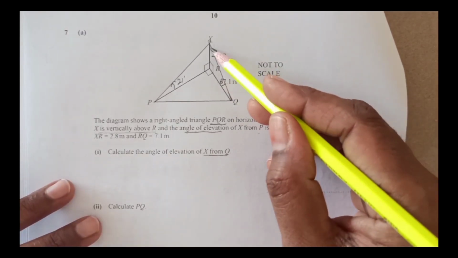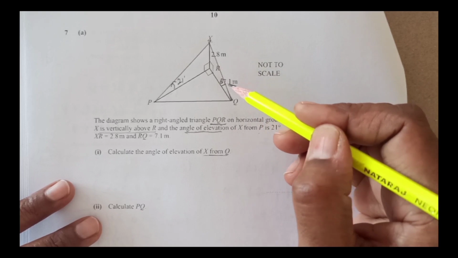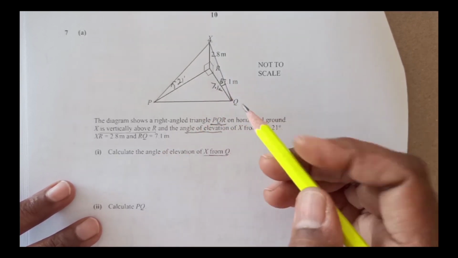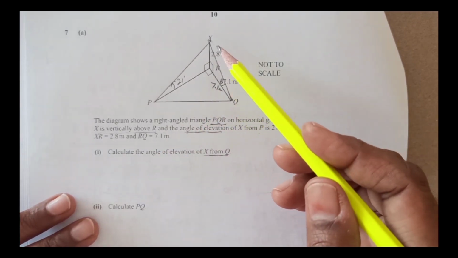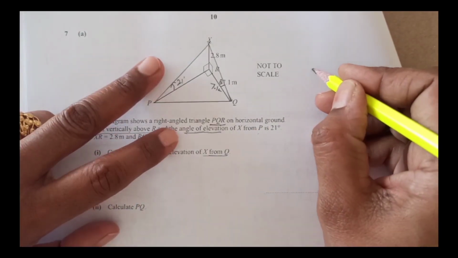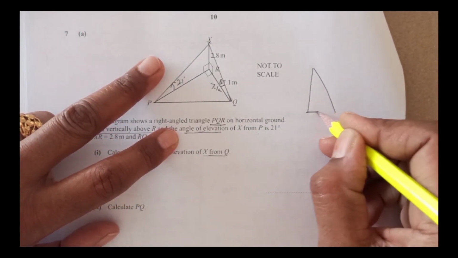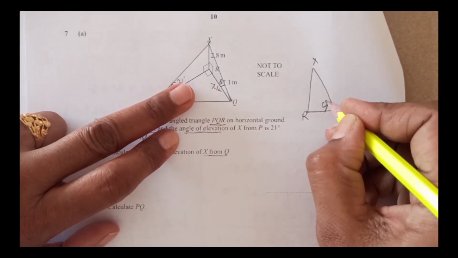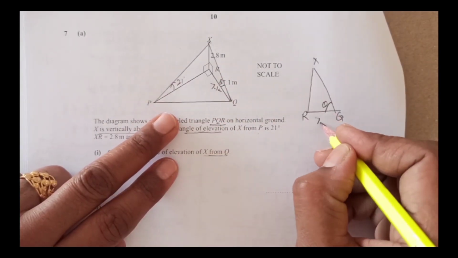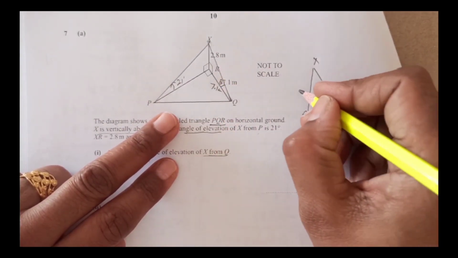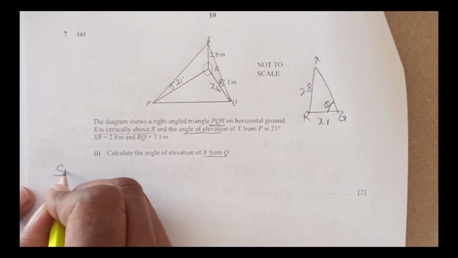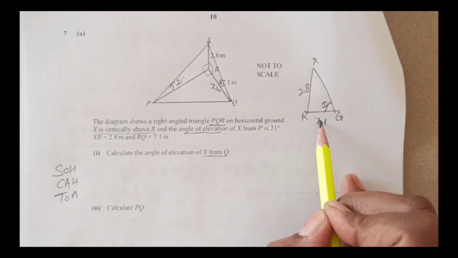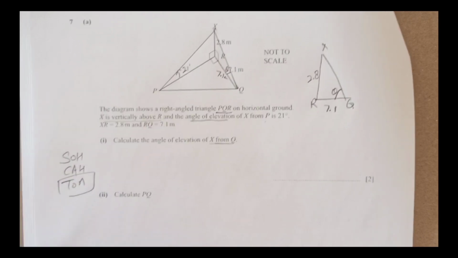So we need this triangle actually. This side is 7.1 meters. Let me just redraw this triangle here. This is X, this is R, and this is Q. This angle is theta, and this RQ is 7.1, and this one is 2.8, right? So we can use SOHCAHTOA here. This one is adjacent and this one is opposite, so we will use tan theta.